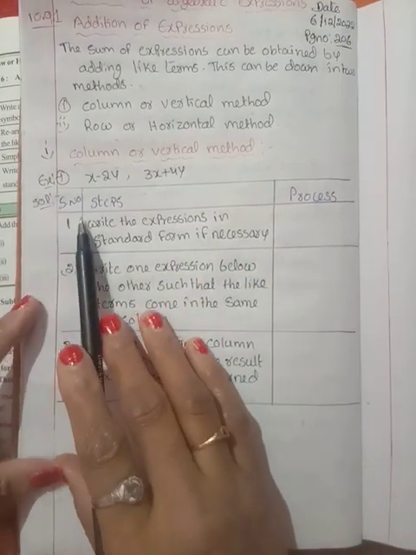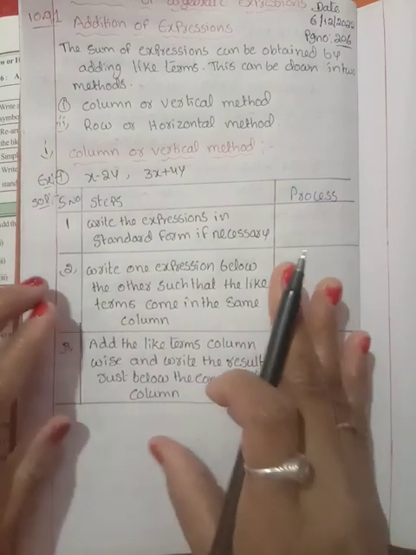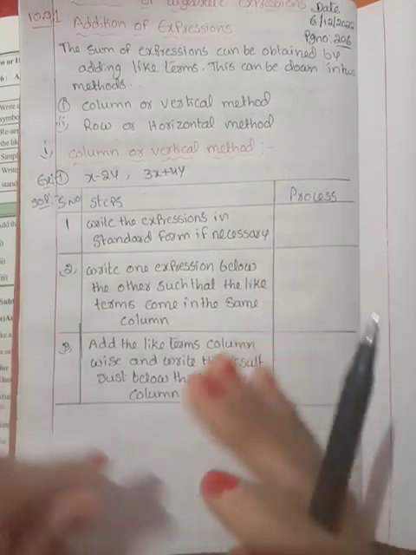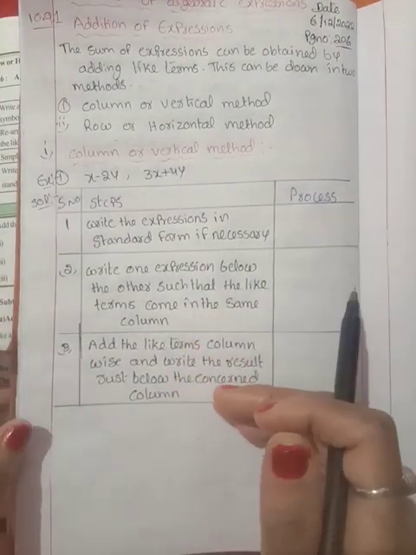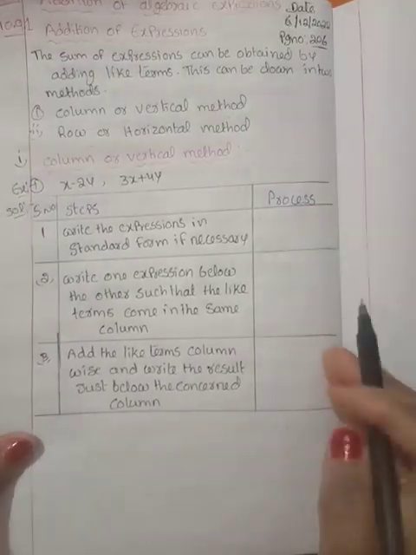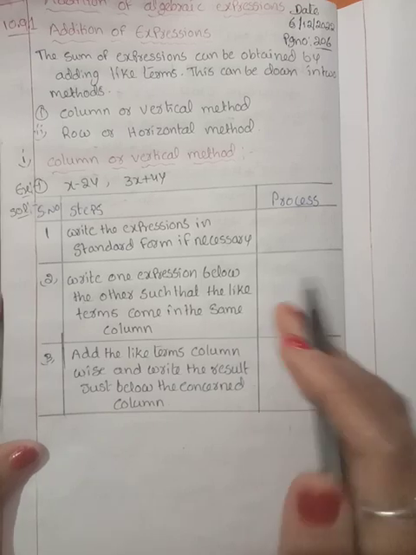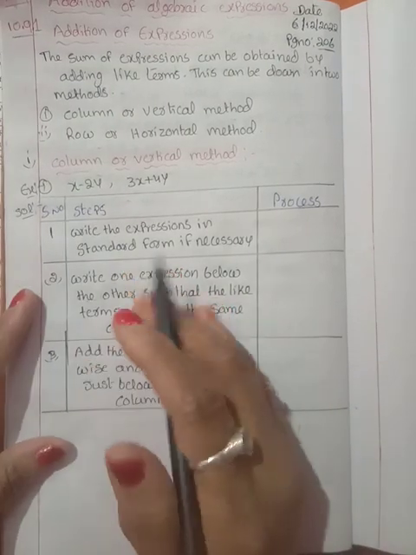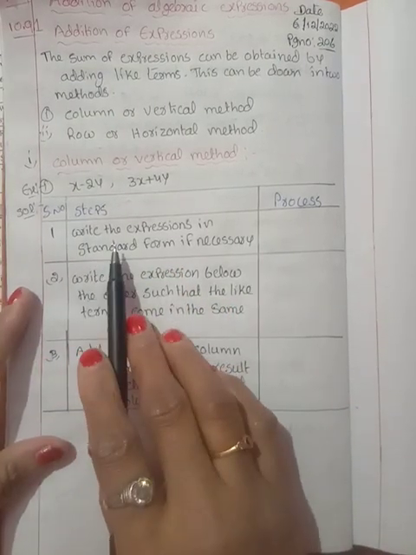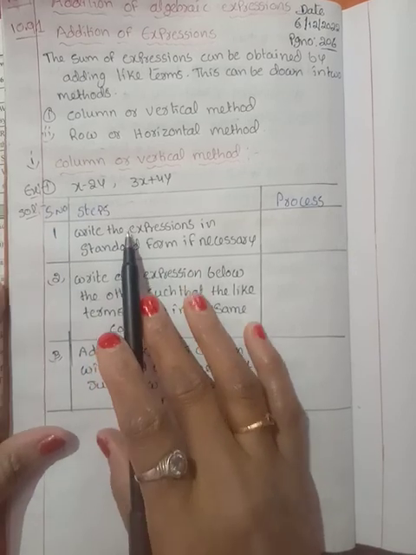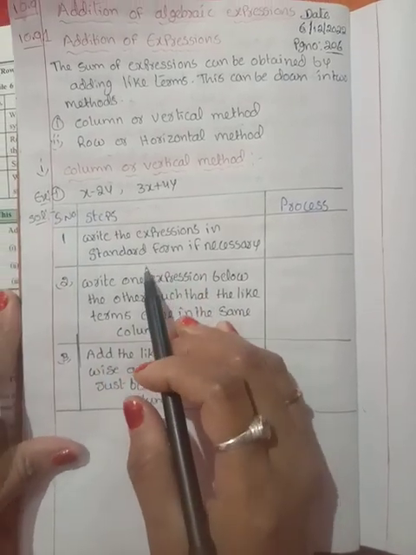Solution. Serial number 1. There are 3 steps in this method. First step, listen better, look at the notebook, Gagan Sai.